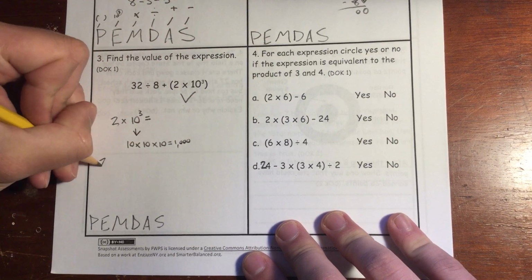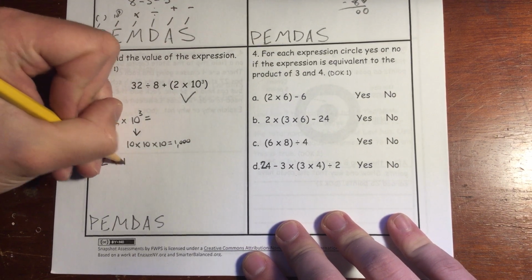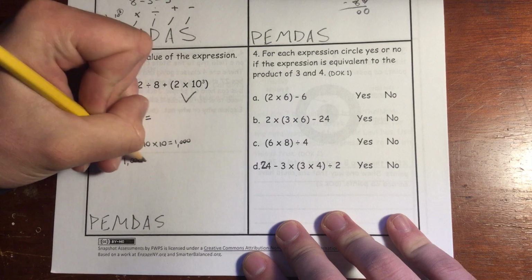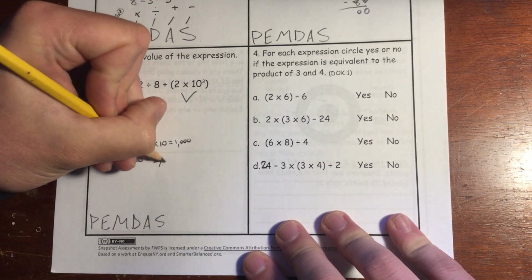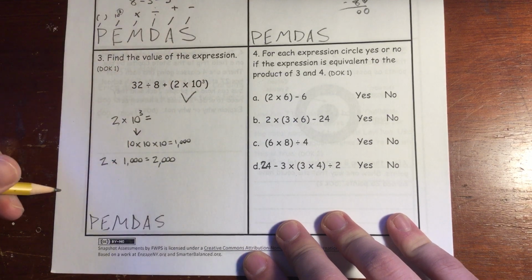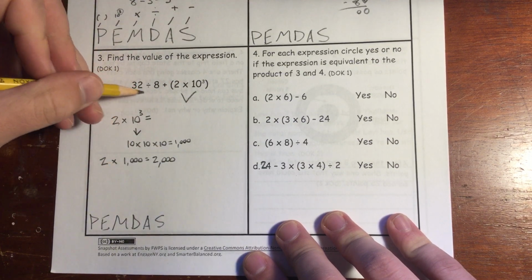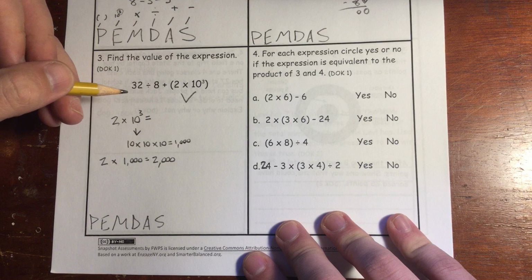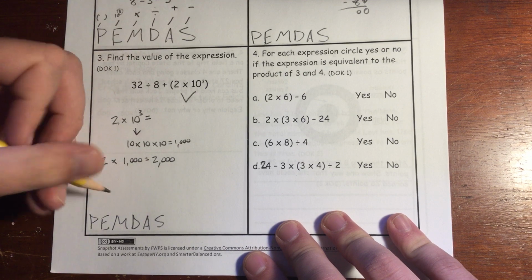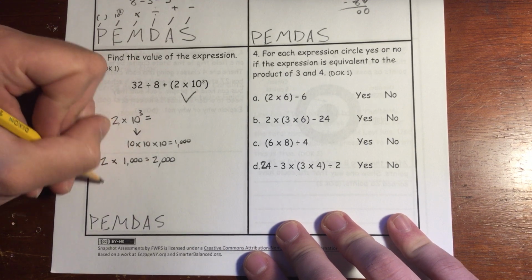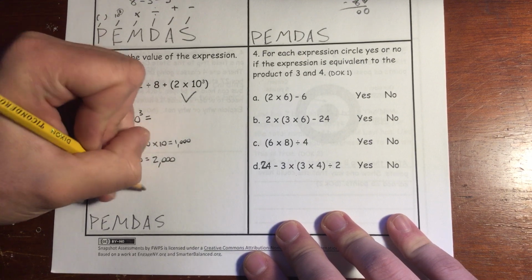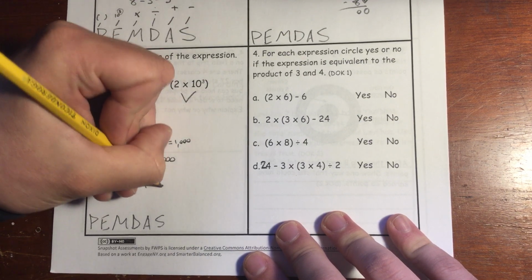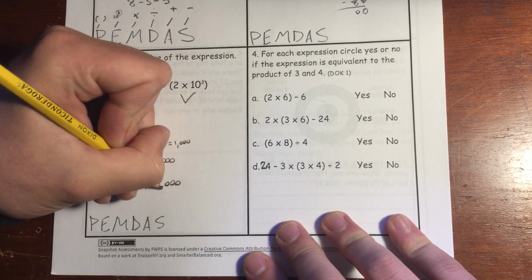So when I'm looking at this now, 2 times 1,000 is going to give me 2,000. Okay, so I have 2,000, and so now I'm going to rewrite this to include this. So what I'm going to do is 32 divided by 8 plus 2,000, okay?